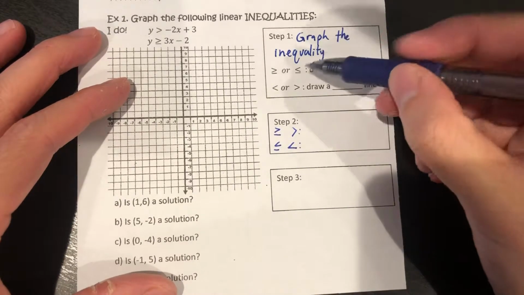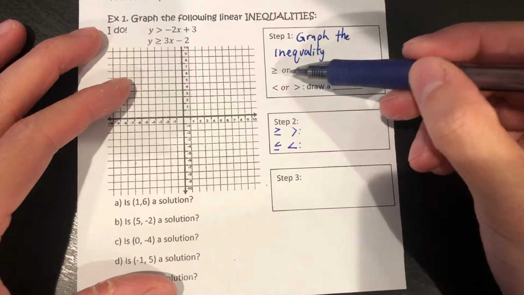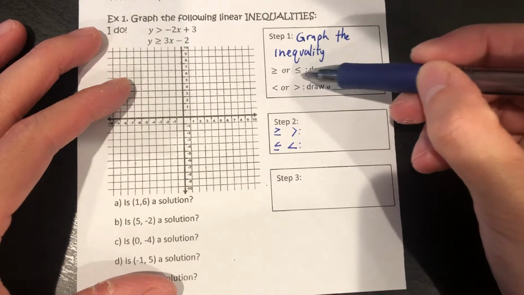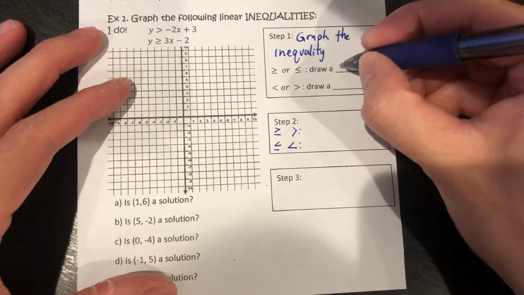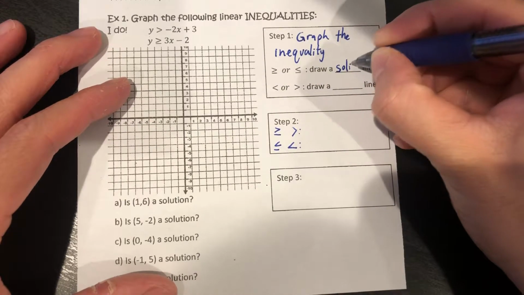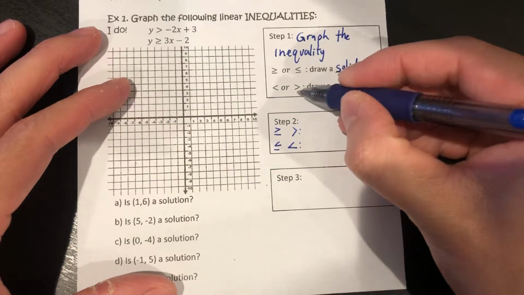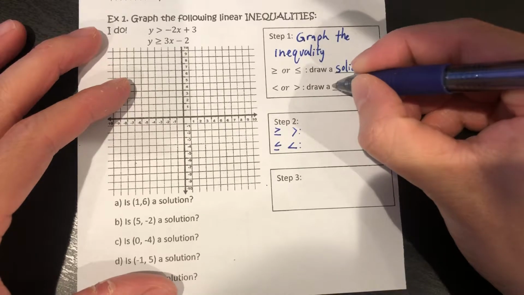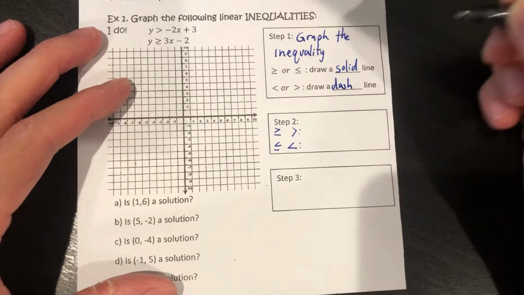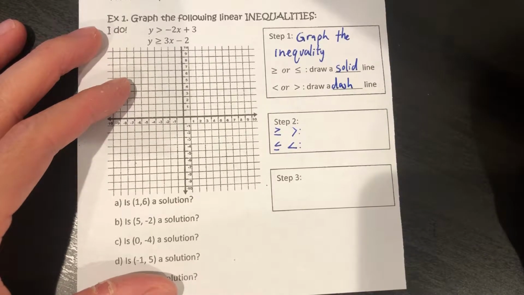And when we graph the inequality, we'll have various signs. If the sign has an equal sign underneath, that means that this will be a solid line, meaning it will include the point. And if there is no equal sign underneath, this will be a dashed line. Means that it will not be included.